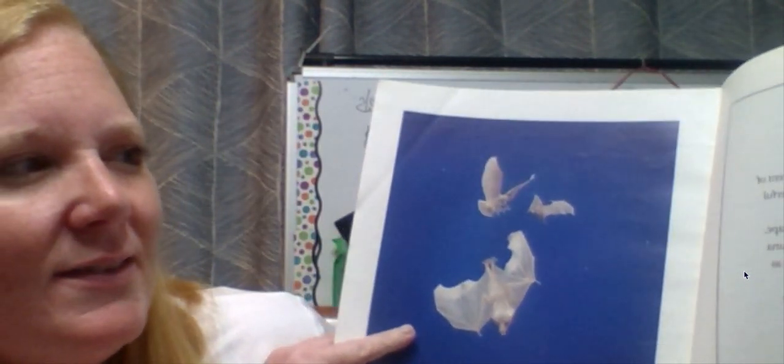Oh no! Do you see it? This is why I like this story, because there are such scary parts. But don't worry, it turns out okay.